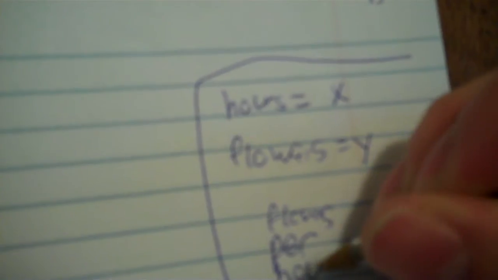So we're finding the hours now. We have two units of measurement that depend on one another. We got hours and flowers. The flowers depends on the hours. So the measurement of time is the x, flowers is y. So flowers per hour.